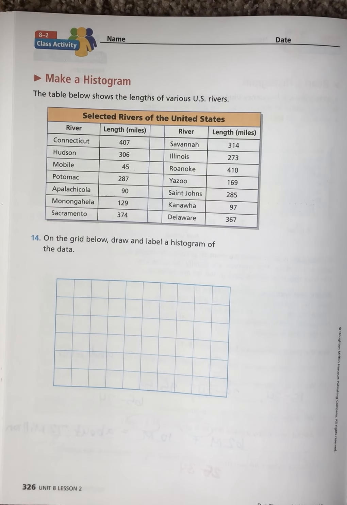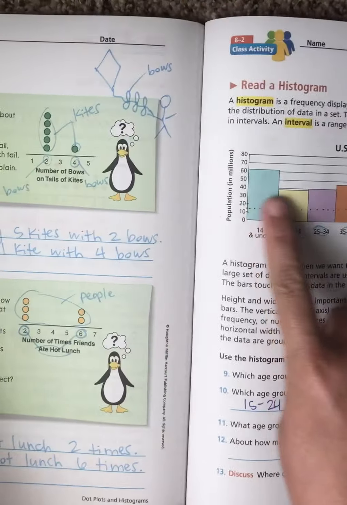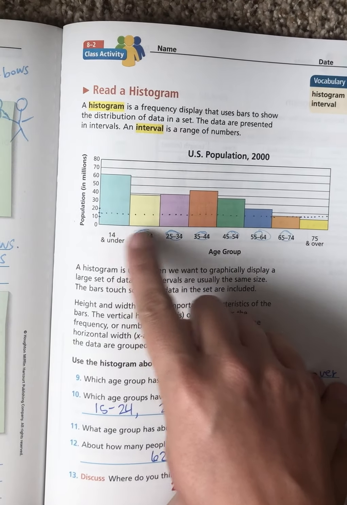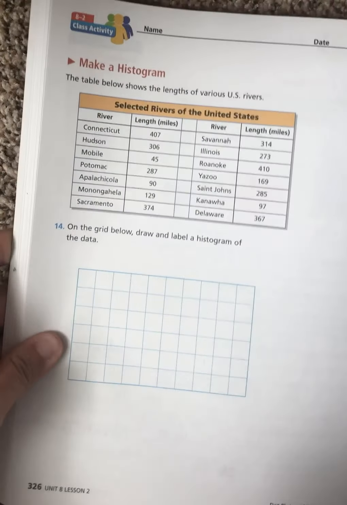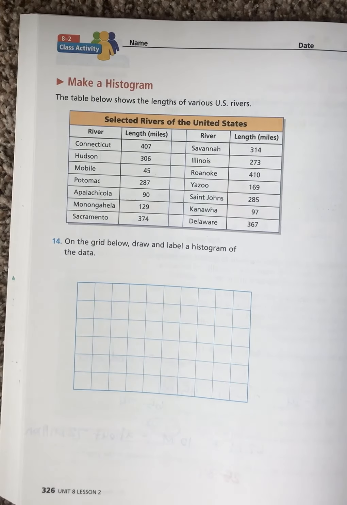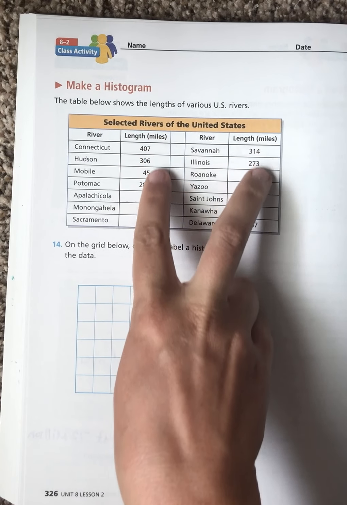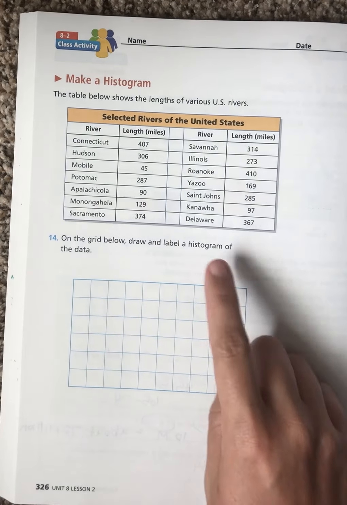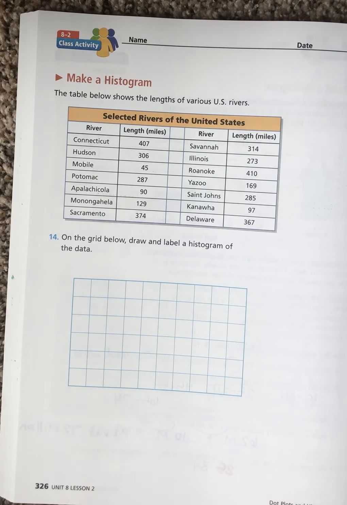So this is our last page for the lesson. And it says we're going to make a histogram. So remember, a histogram is what this was when you have different chunks of numbers, kind of looking like a bar graph. And this table below shows the lengths of various U.S. rivers, so how long these rivers are in the United States. So we have all these different rivers, and then it tells us all these different lengths in miles. So on the grid below, we get to draw and label a histogram of all of this data.